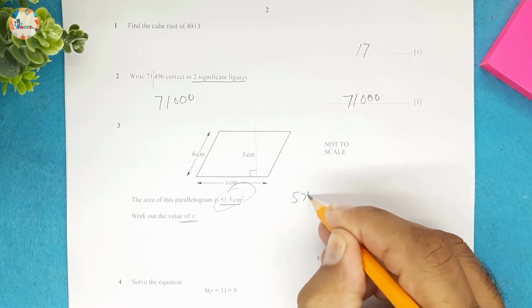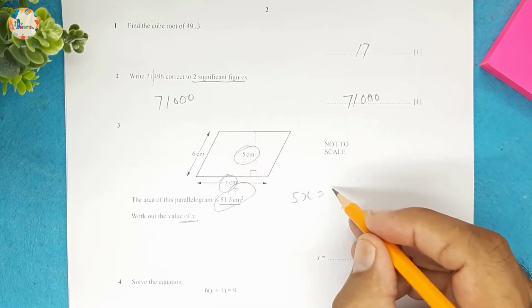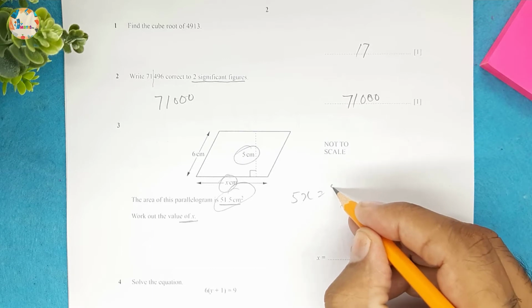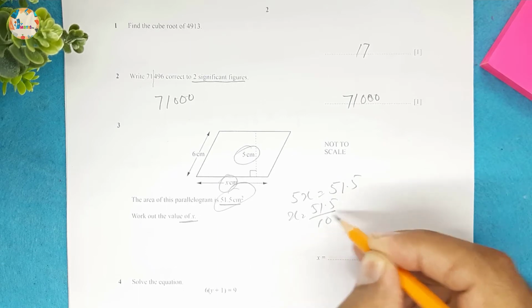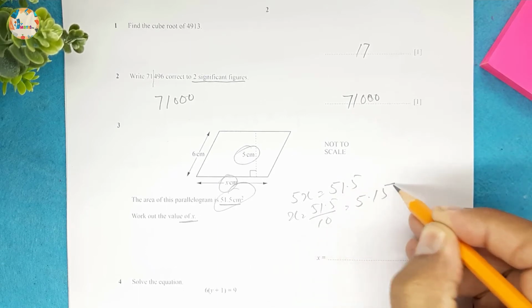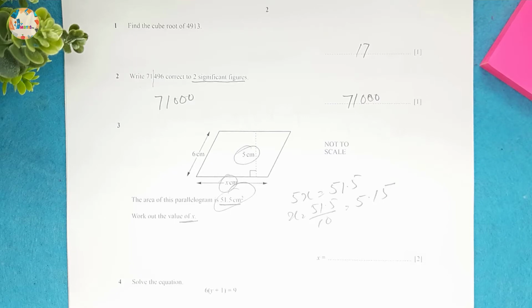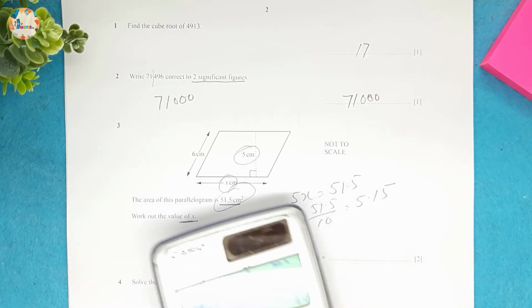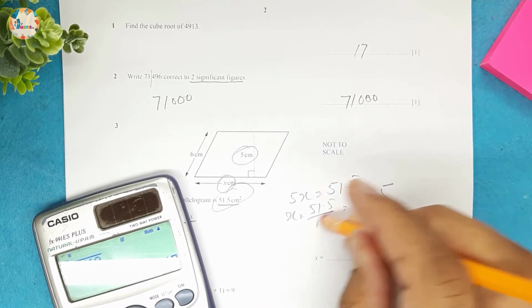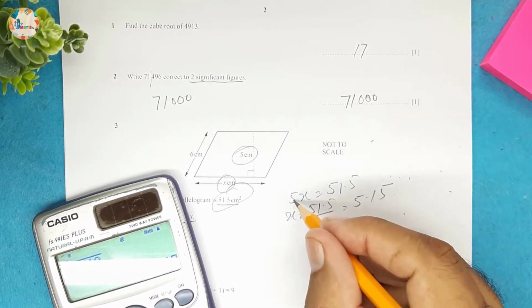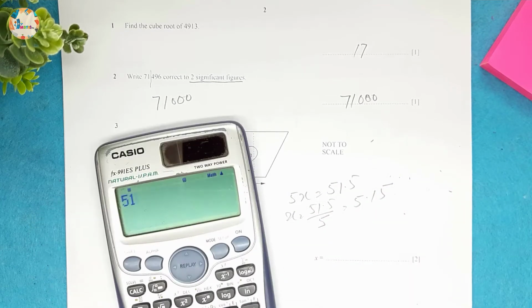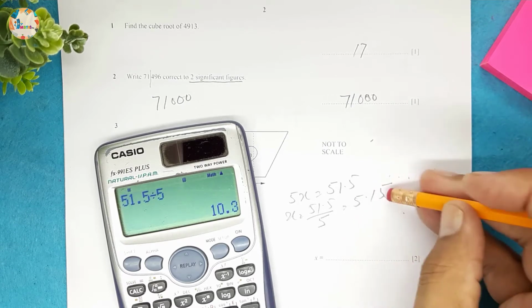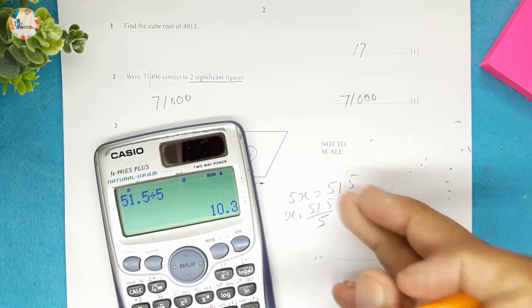So 5 into x will be equal to 51.5, which is provided, and x will be equal to 51.5 over... this will be divided by 5, because when we shift this 5 to this side, it will be divided by 5. So the answer will be 51.5 divided by 5, which is equal to 10.3. So the answer will be 10.3 over here.